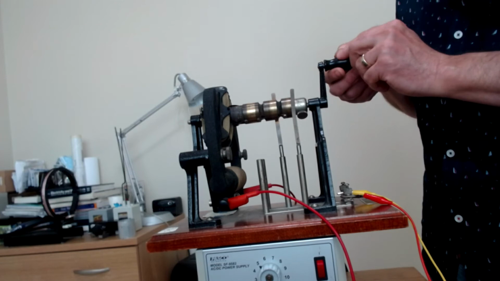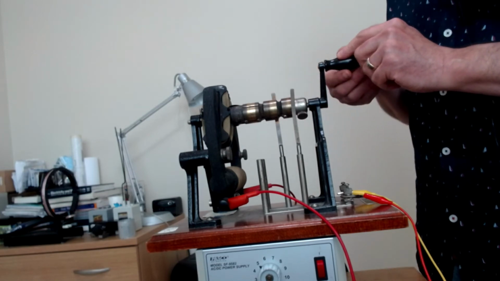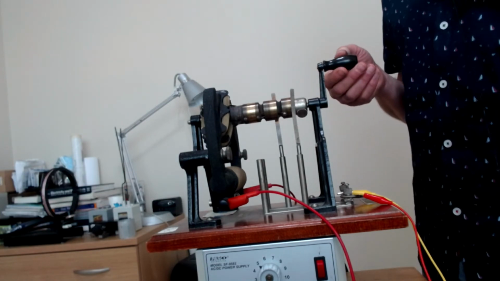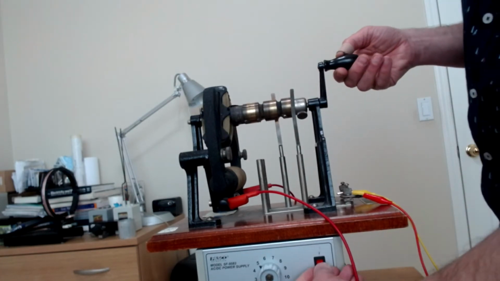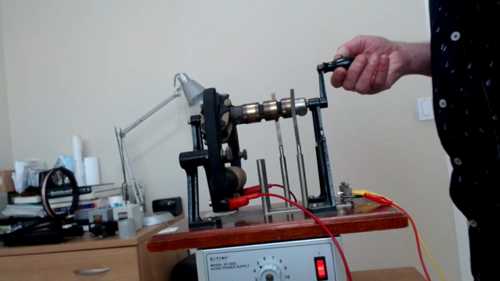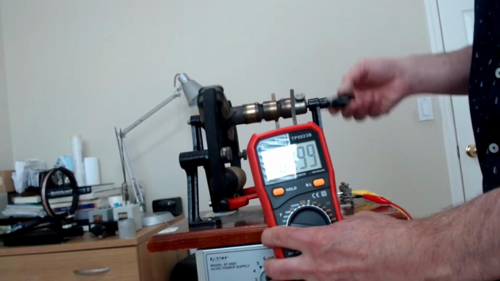This is one brush to one conductor. This is another brush to another conductor. And now I'm going to get true AC current. Of course, you're not going to be able to see the variation on here because I'm turning slowly.